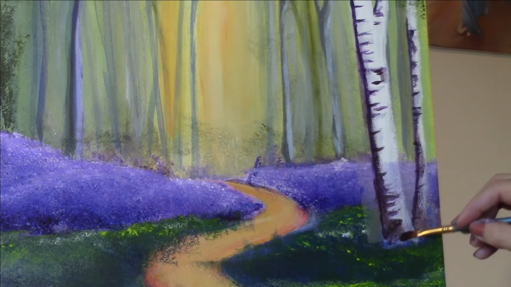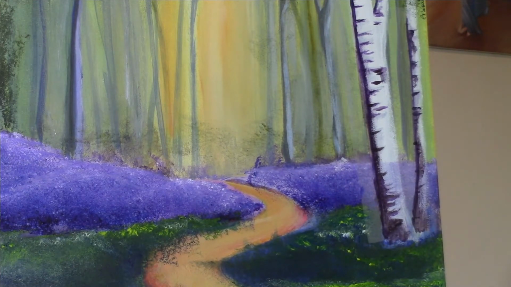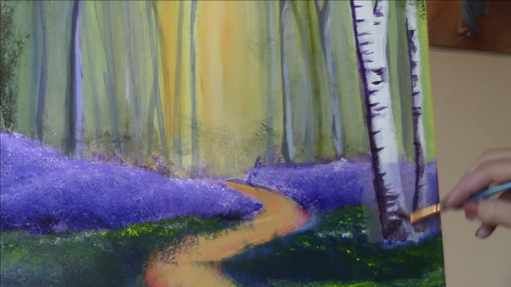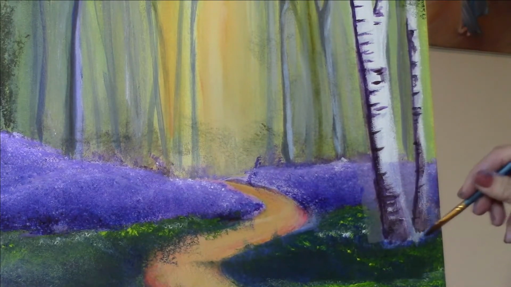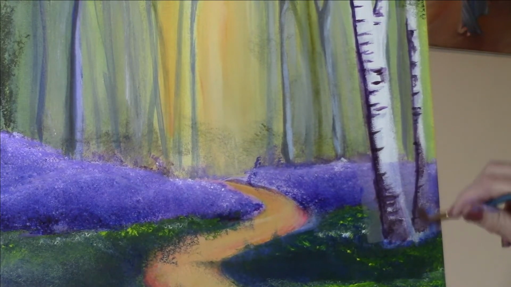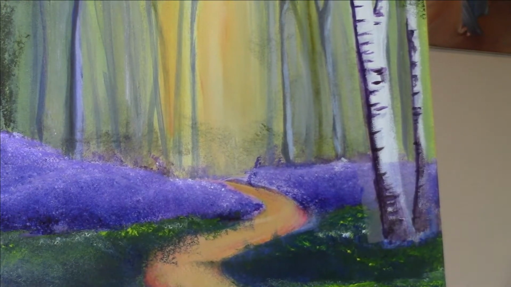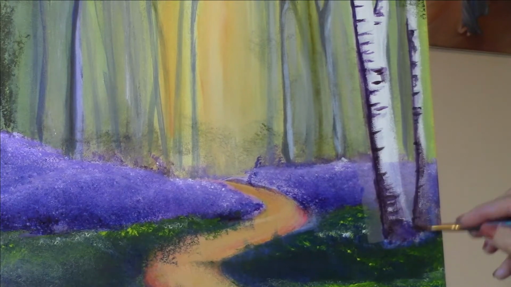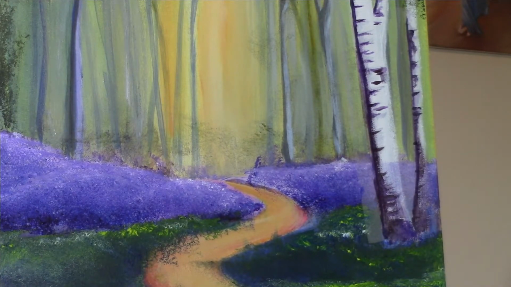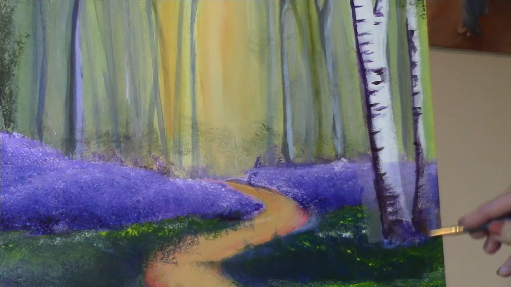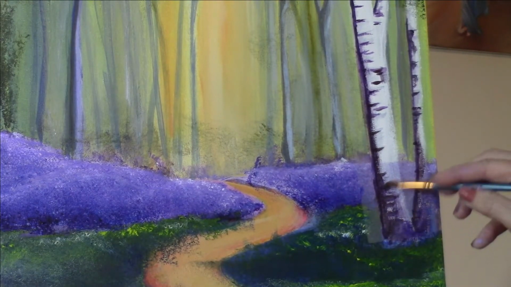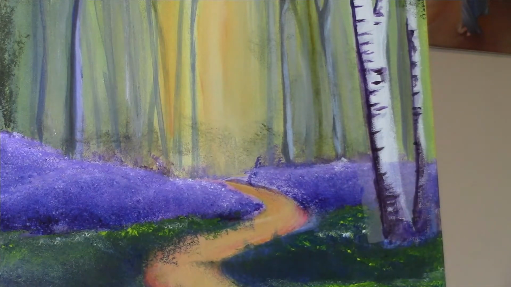And then I'm going to use this dark color and just scumble over there where I know this is shadow. Over there, putting in some more, even some of the violet and blue color you can put in there just to bring that unity in. So that's your birch tree.